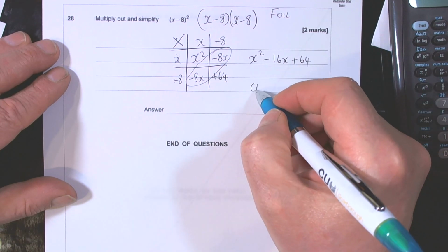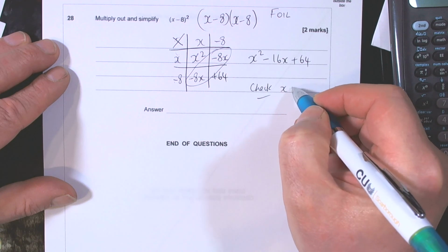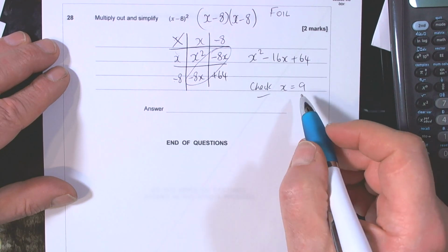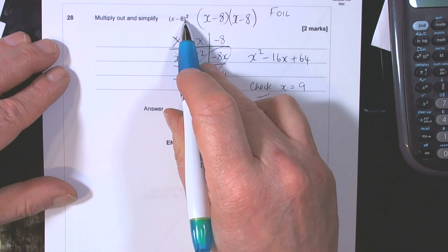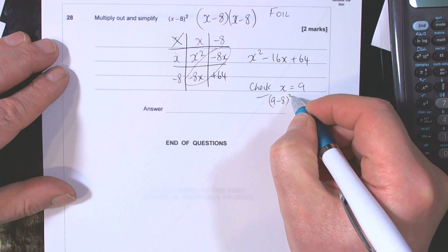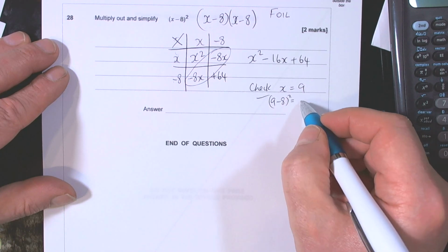Okay, if we want to check, then give x a simple value, so give x a value of 9. The reason why I'm saying a simple value is because I want this one to be positive, that just makes it a little bit easier. So 9 take away 8 all squared, well that's 1 squared.